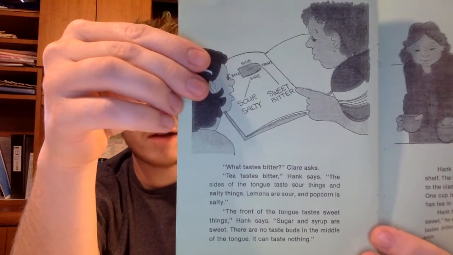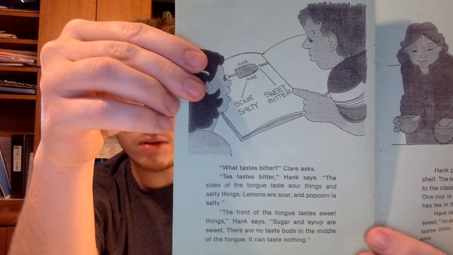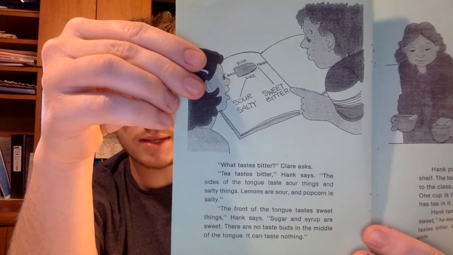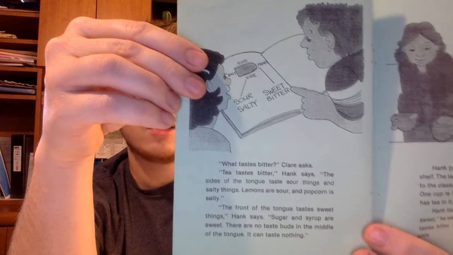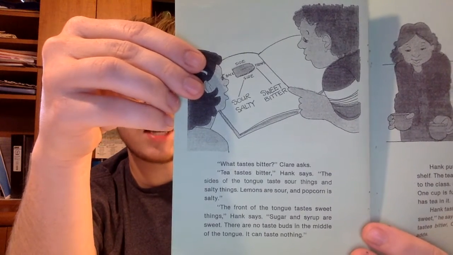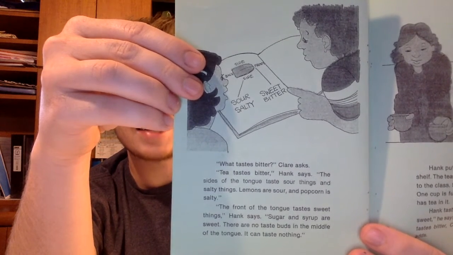"Tea tastes bitter," Hank says. "The sides of your tongue taste sour things and salty things. Lemons are sour and popcorn is salty. The front of the tongue tastes sweet things," Hank says. "Sugar and syrup are sweet. There are no taste buds in the middle of the tongue. It can taste nothing."